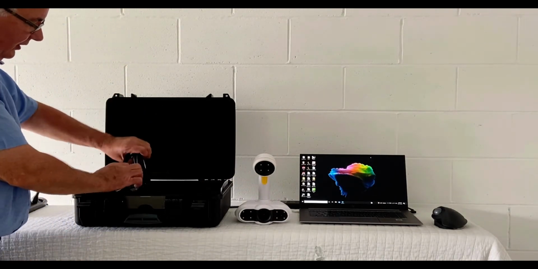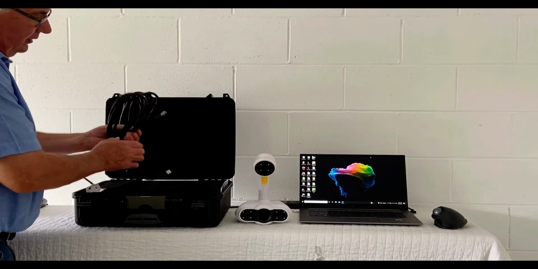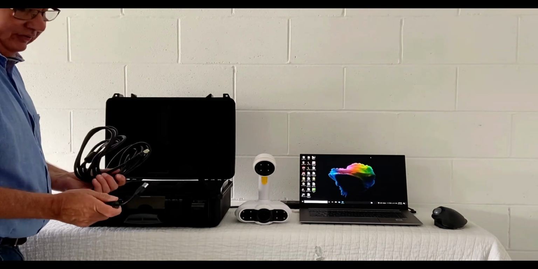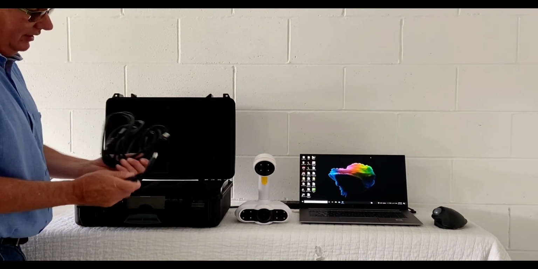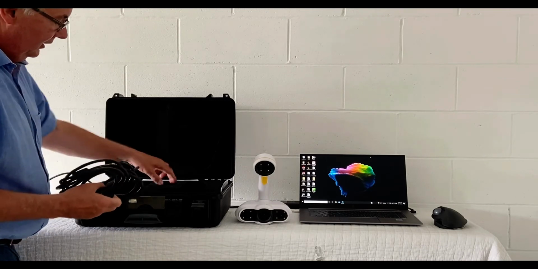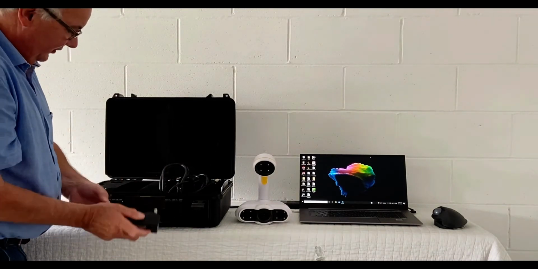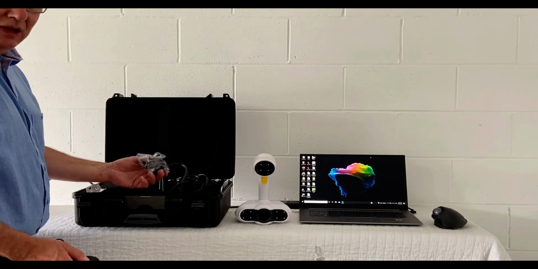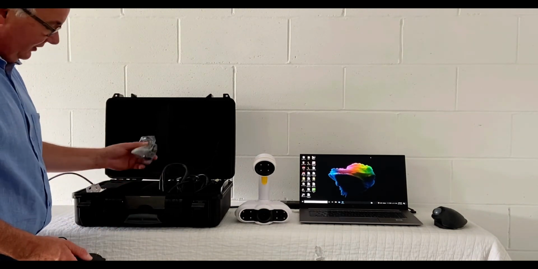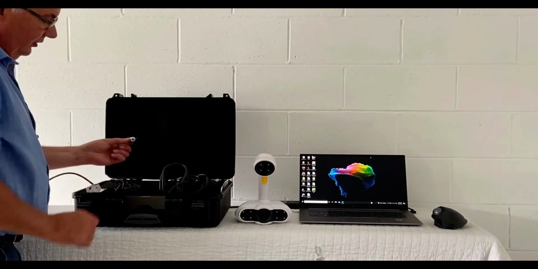In addition, we have the connecting cable. This is the cable that connects your scanner to the computer. We'll get back to that in a little bit. We also have a power source. The power source does come with multiple adapters for different types of electrical receptacles and voltage systems throughout the world.